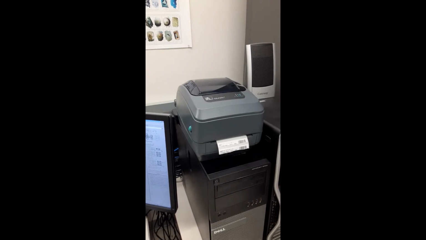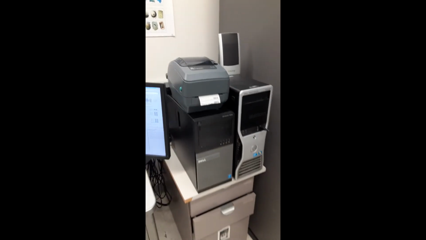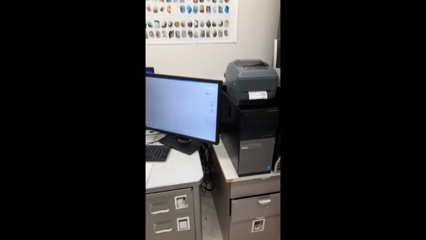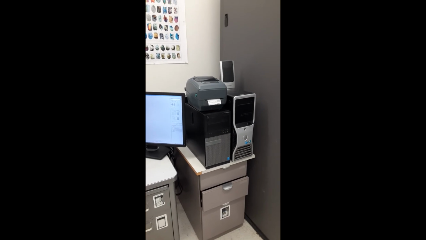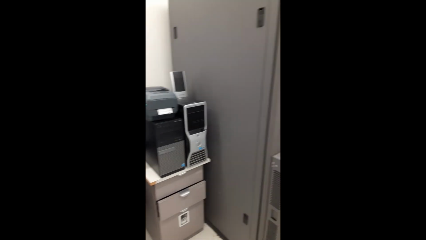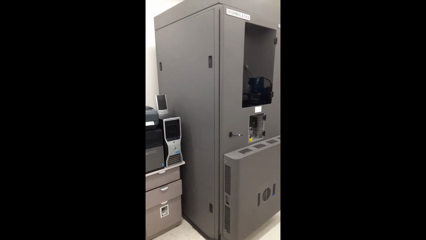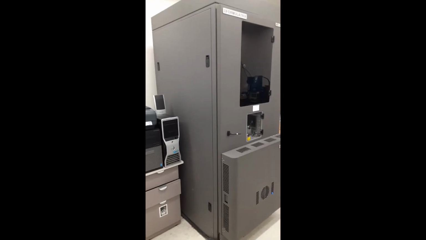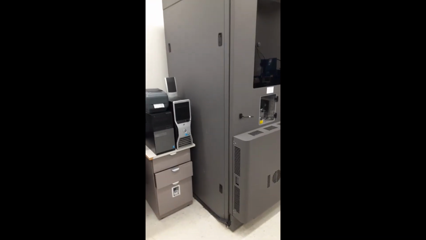It has a barcode printer. We print out a unique barcode for each plate. And in addition to these two computers, there is a storage server connected to this that has all the images stored on it and backed up, as well as a web serving server that has Rockmaker Web on it, so you can work with your images remotely.